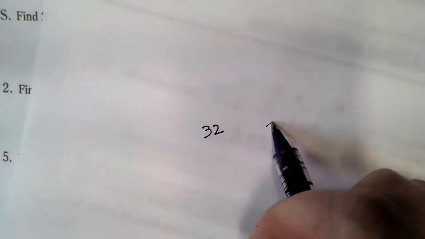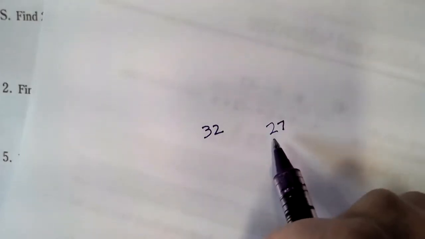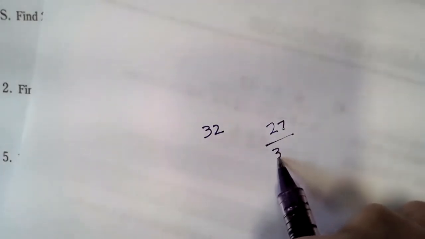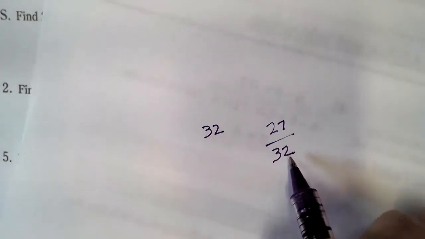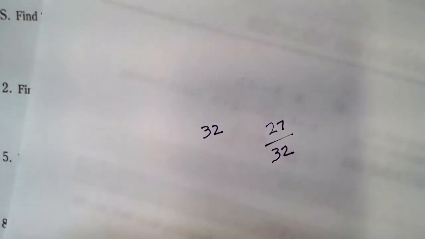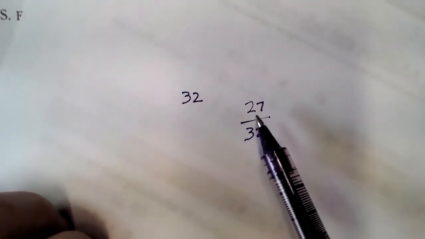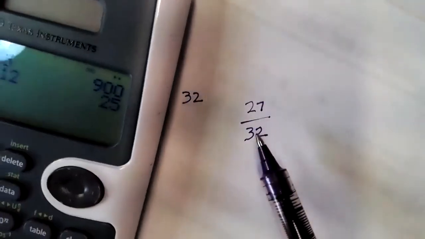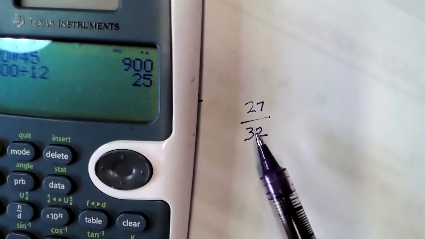So 27 is your score. You earned 27 out of 32. Every fraction is a division problem. So you can read this as 27 divided by 32. And that's how you're going to find your percent for your score.